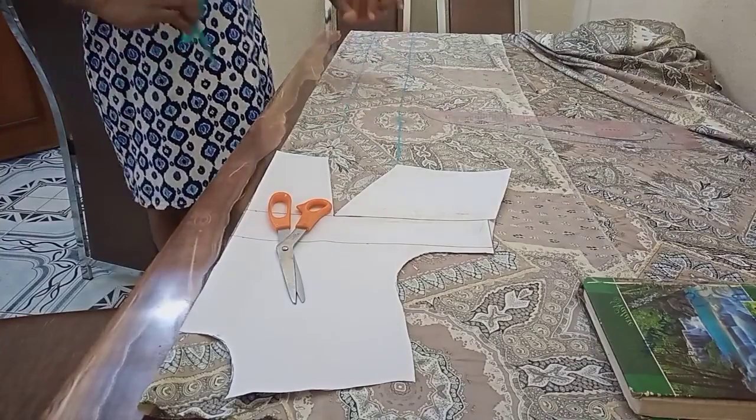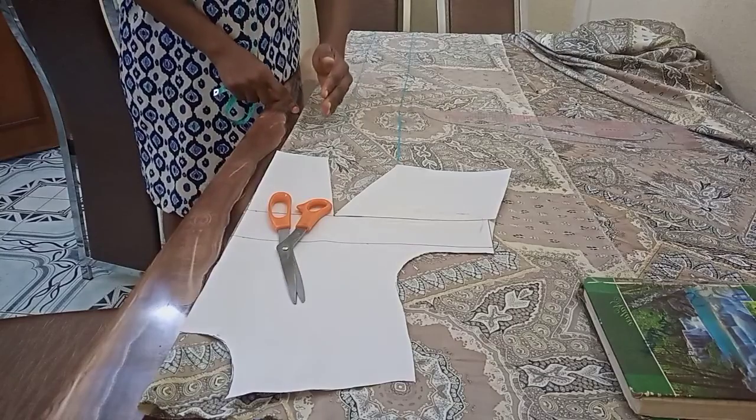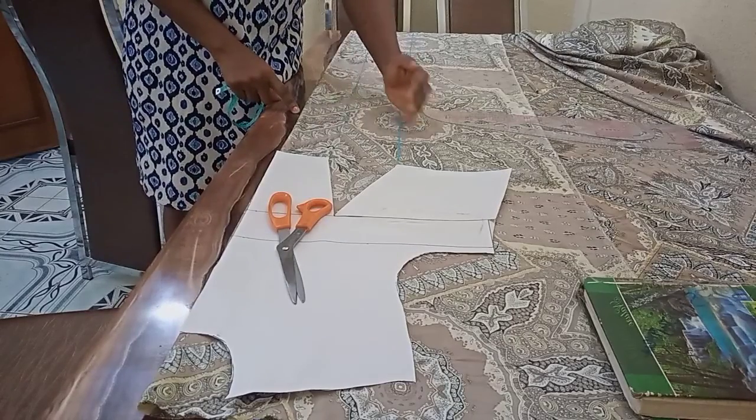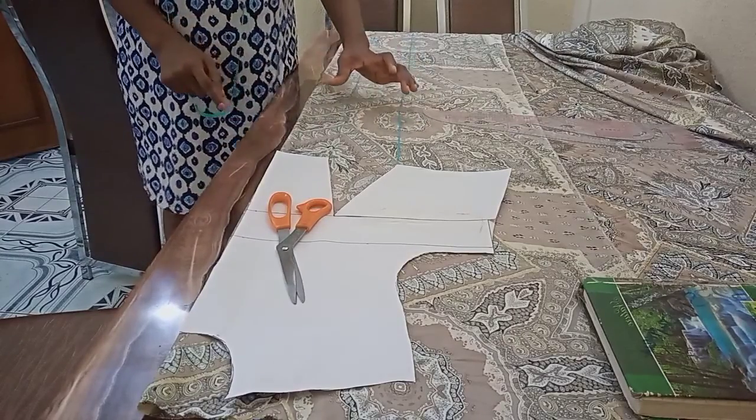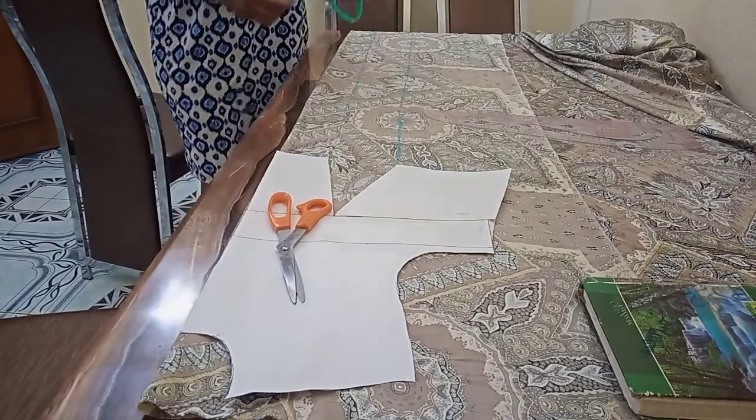So that by the time I fold, I won't be having any issues. And before I fold that, I'll also add 0.5 seam allowance on each side of the line, as a seam allowance. So I've already done that. I've already marked it out. I don't know whether you can see it.